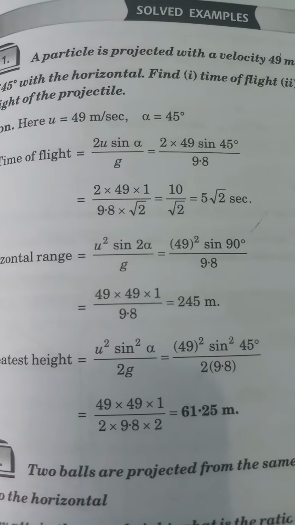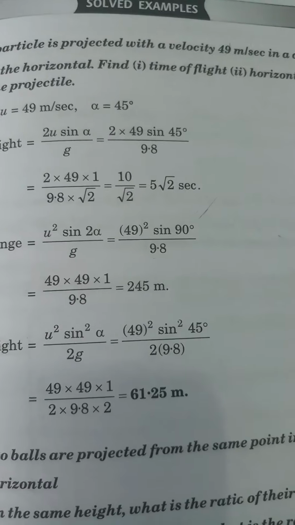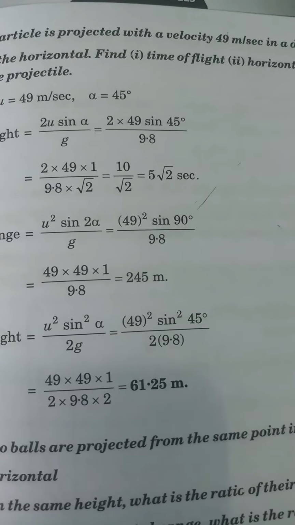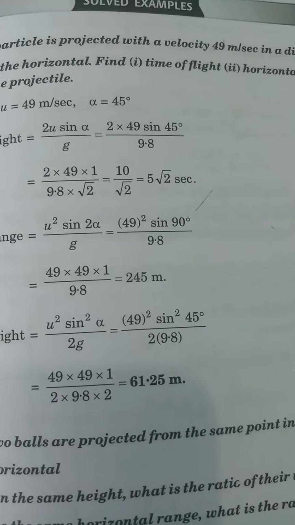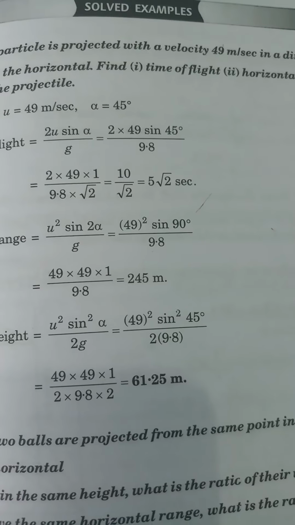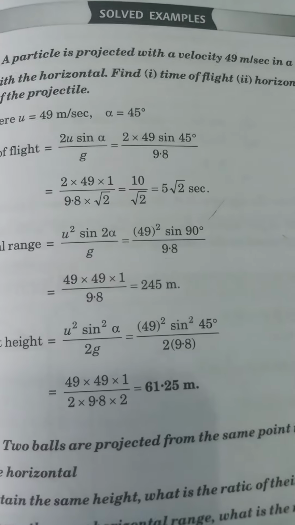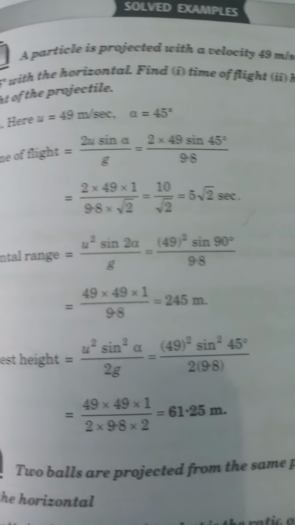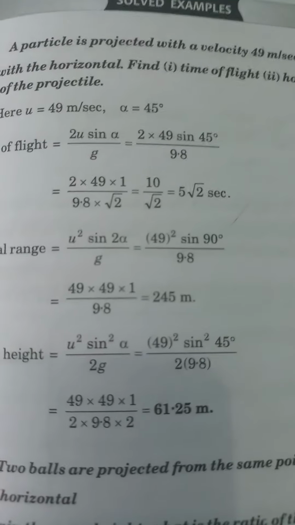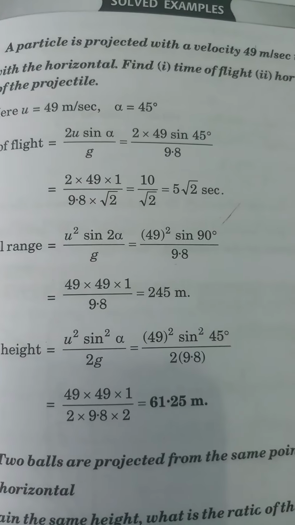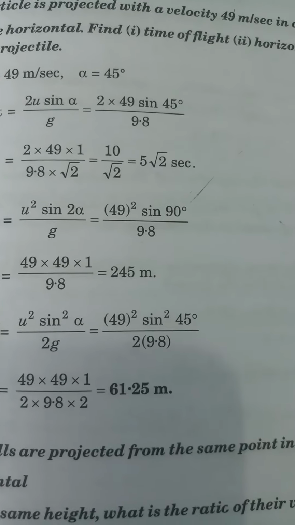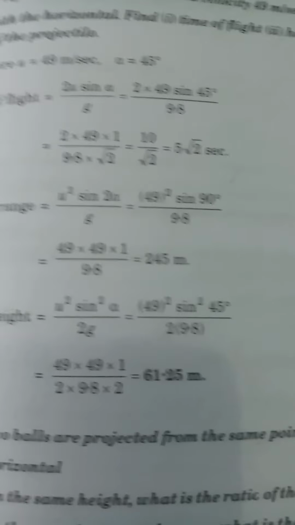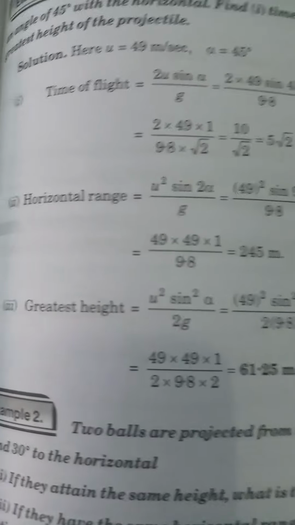1. Time of flight equal to 2u sin alpha by g equal to 2 into 49 sin 45 degree by 9.8, equal to 2 into 49 into 1 by under root 2 by 9.8. Value of g is 9.8. This is equal to 5 under root 2 second. Horizontal range: time of flight in this case is 5 under root 2 second.